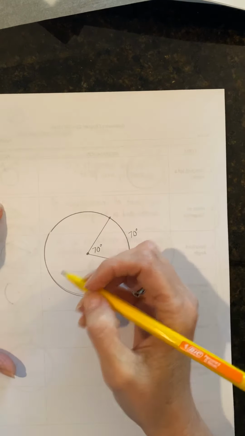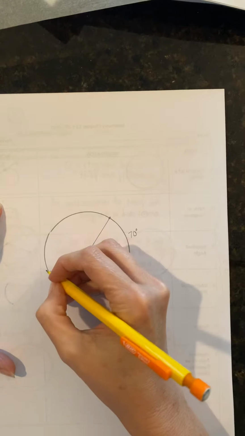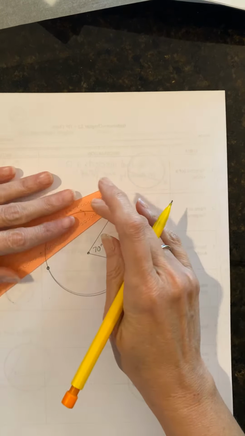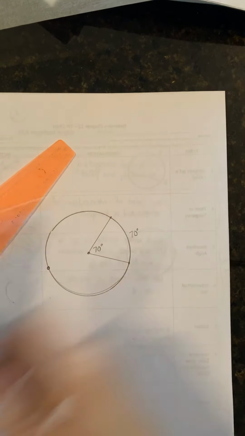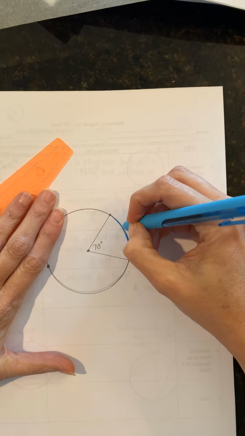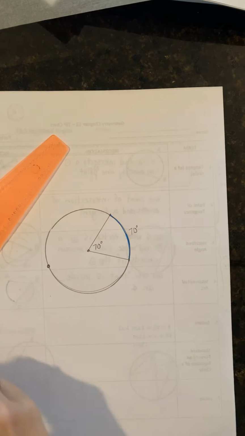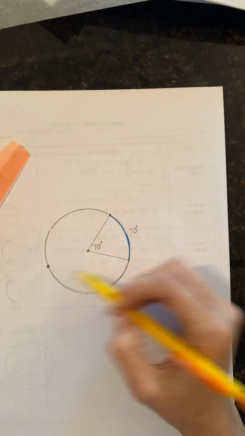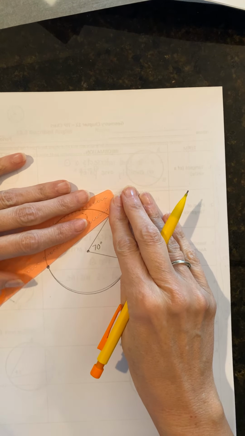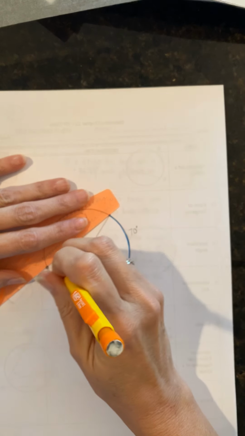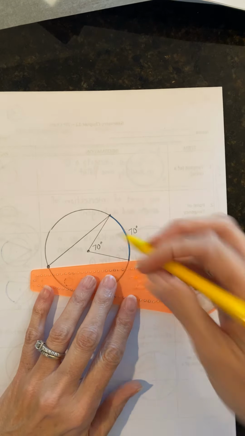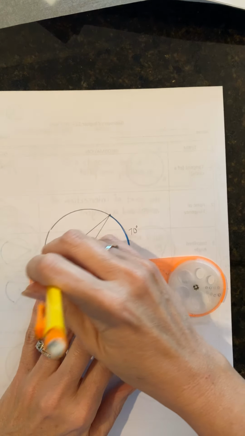Okay? Well, I'm going to show you that relationship with an inscribed angle. So I'm going to pick a point out here somewhere. I pick this point right there. It can be any point. I'm looking at this intercepted arc that is about 70 degrees, right? I'm going to intercept the same arc, but with an inscribed angle. So I'm going to draw this chord right here, and this chord right here.